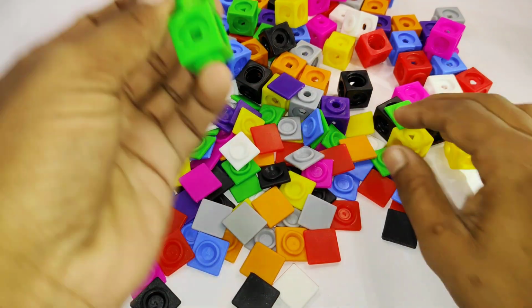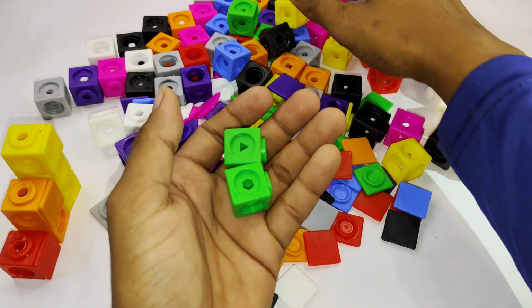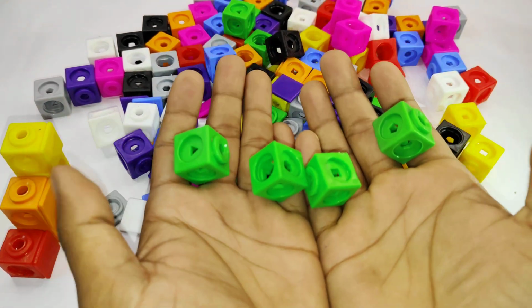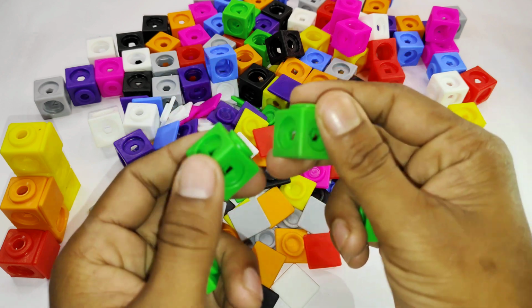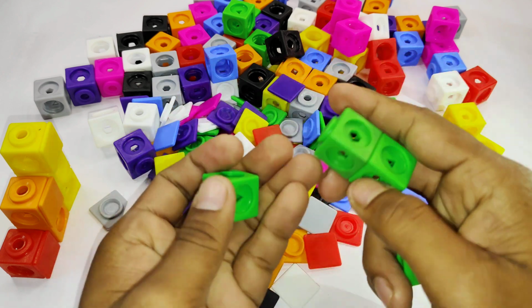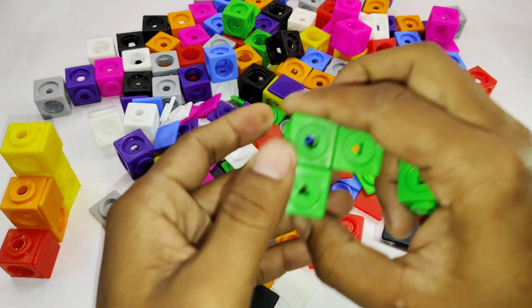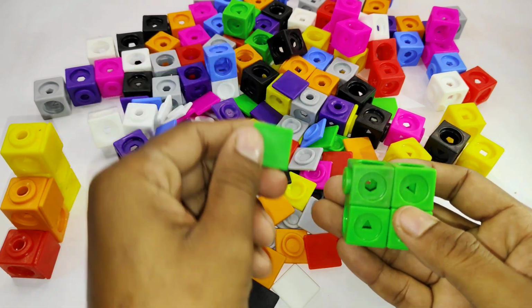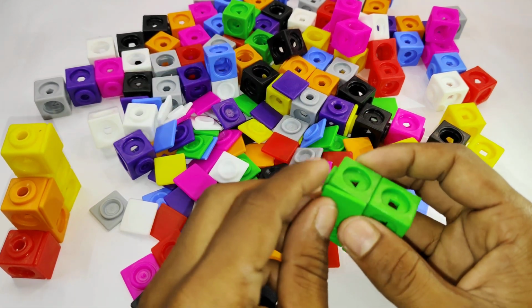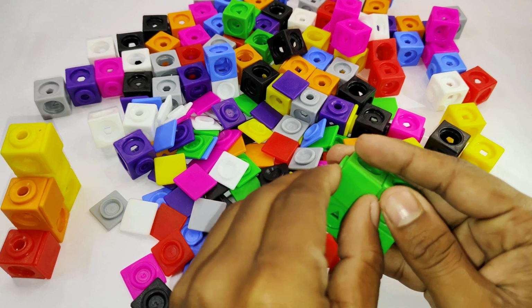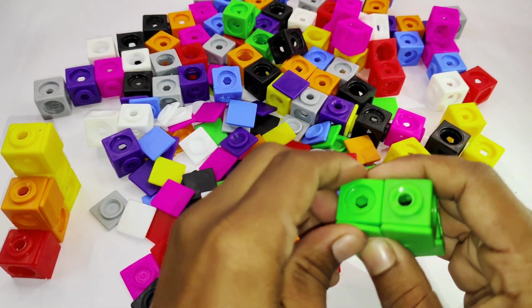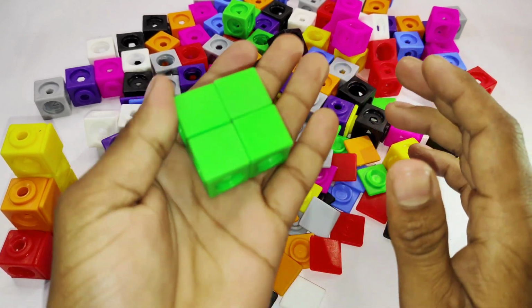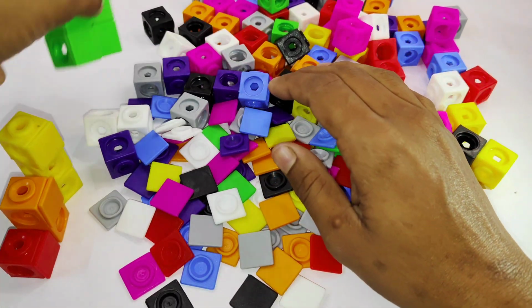Let's make the next number. The number blocks is 4. Here are 4 green single number blocks. Let's make a number block 4. 1, 3 and 4. Let's add number block face recap. This is number block 4.